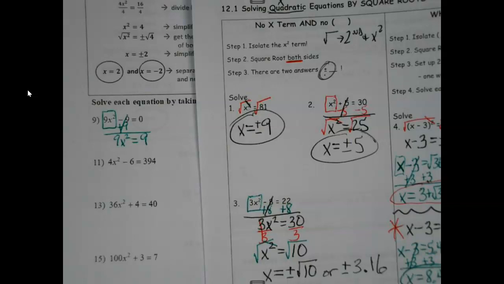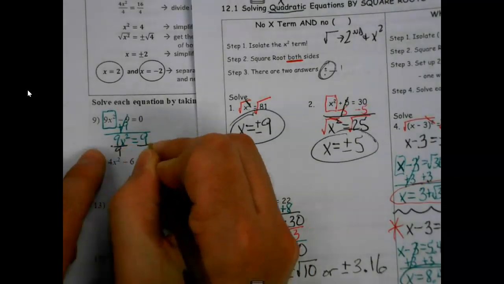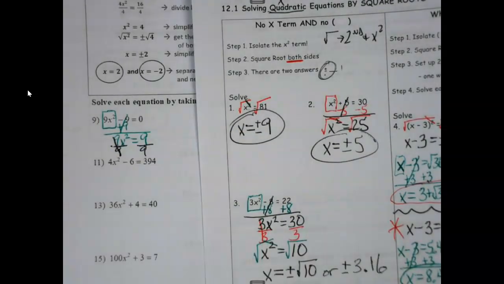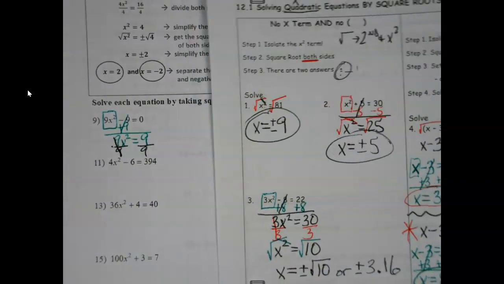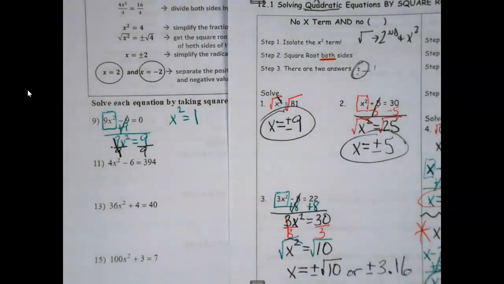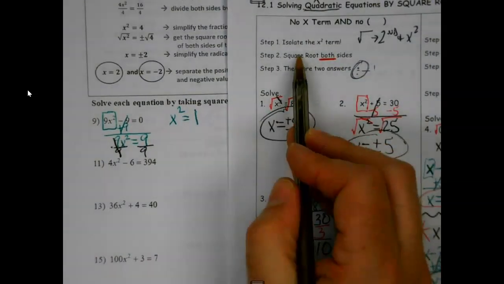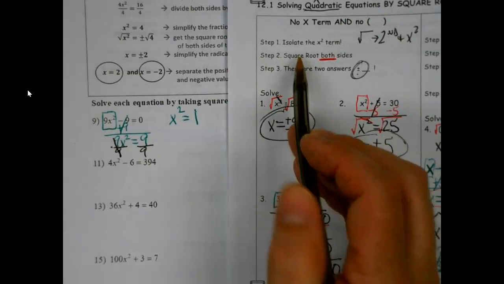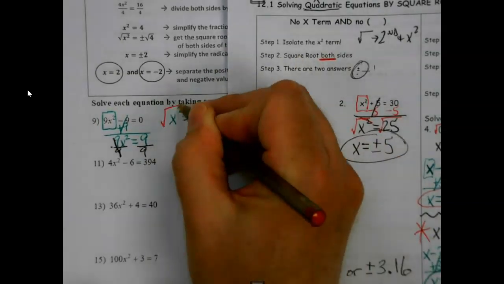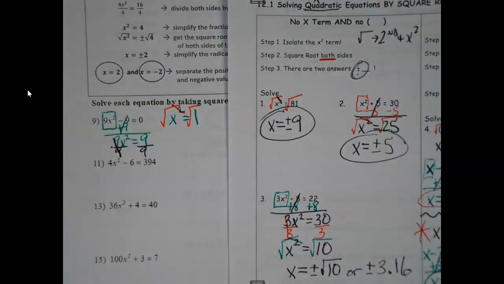And so when we're rolling here, again, x squared's not alone yet. So I've got to make sure that gets done. And so once we finally get to a point where x squared is by itself, that's when we're ready to do the square root part, because that's how we get rid of the squared.